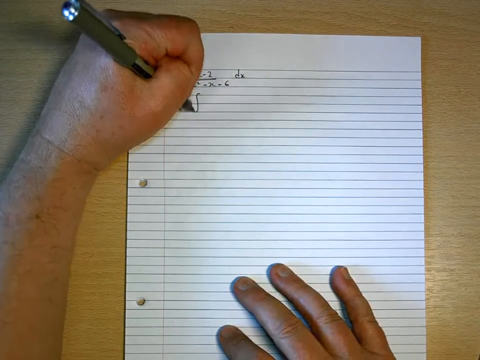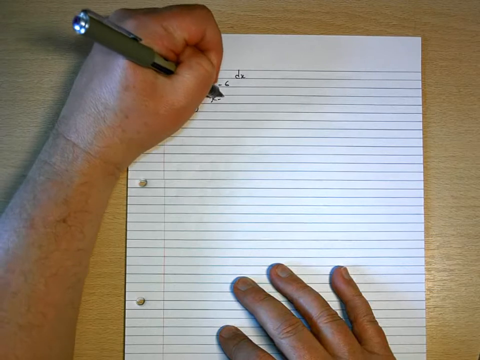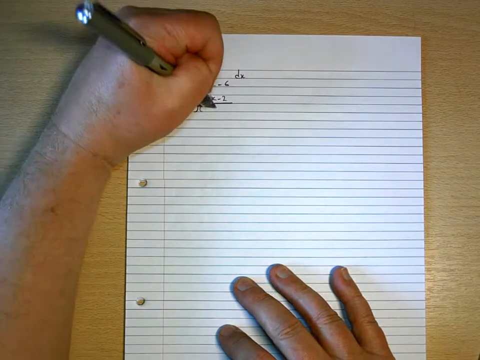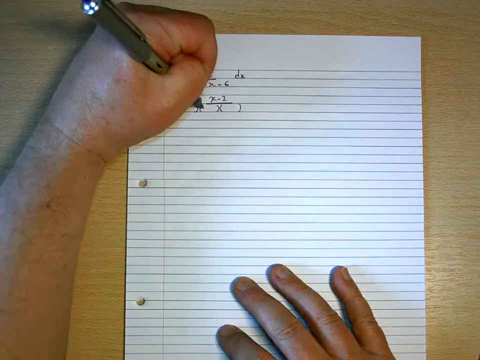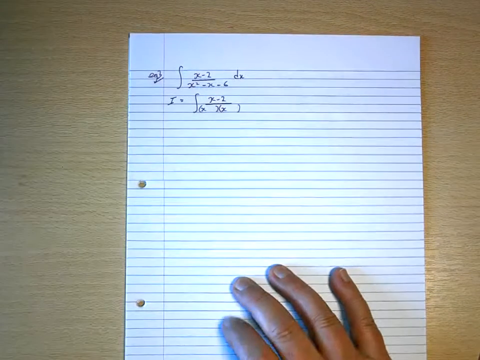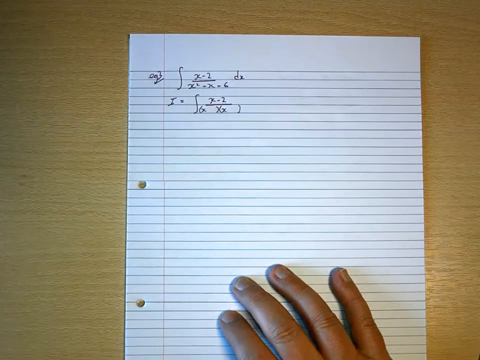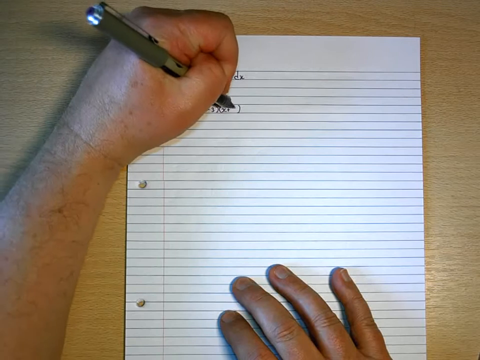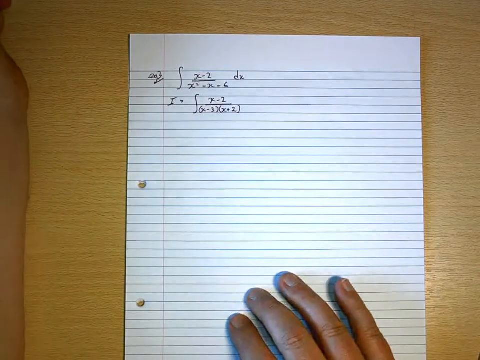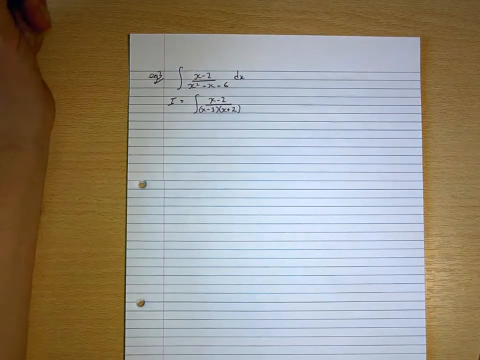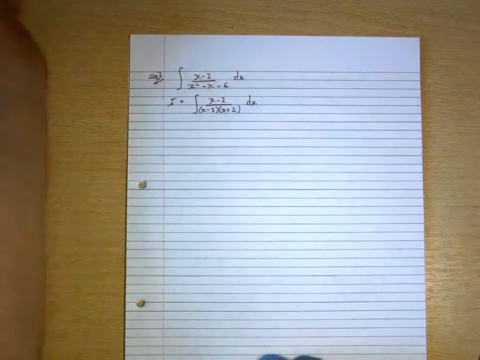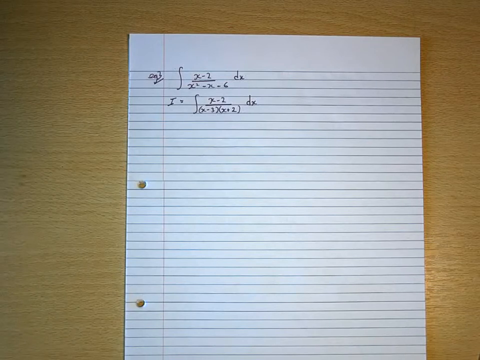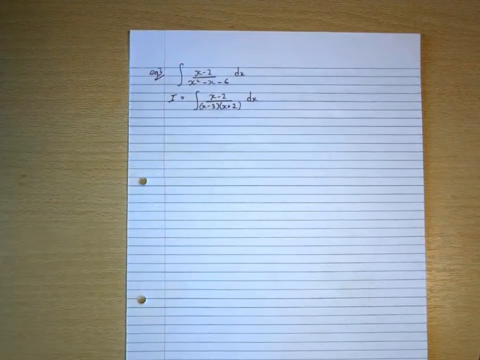So the first thing that I want to do is factorize that denominator. So I'm looking for two numbers that will multiply to give -6 and add to give -1, and they will be -3 and +2. So that is what I'm now going to need to integrate, and at this point I deal with the partial fraction.